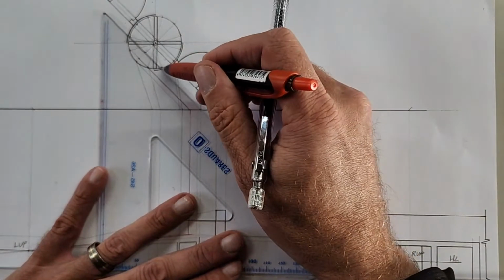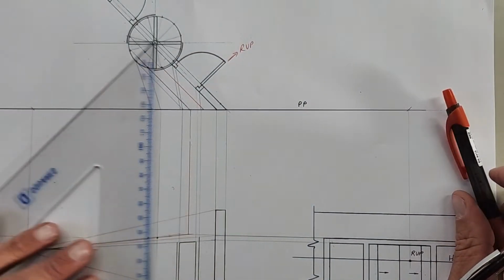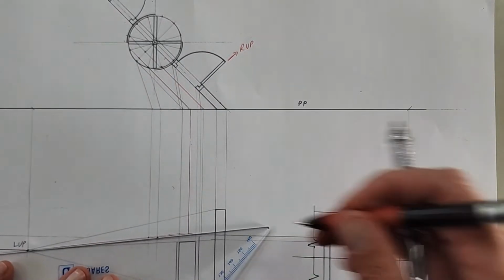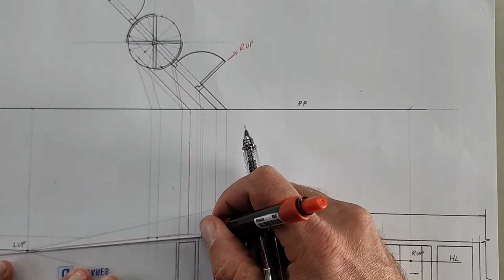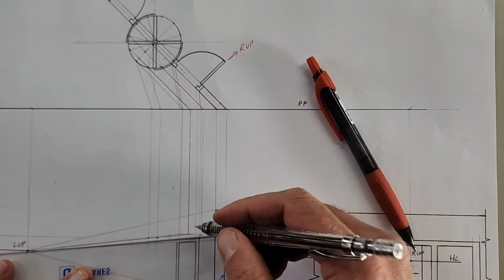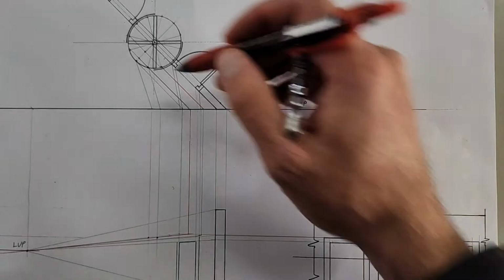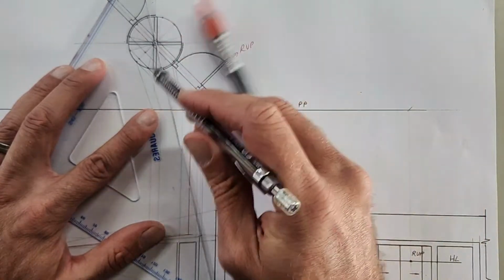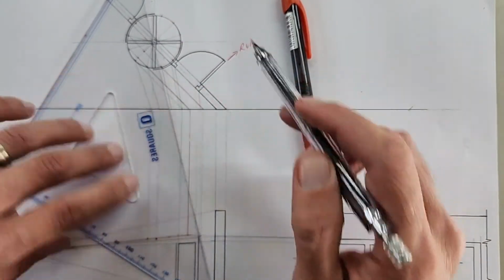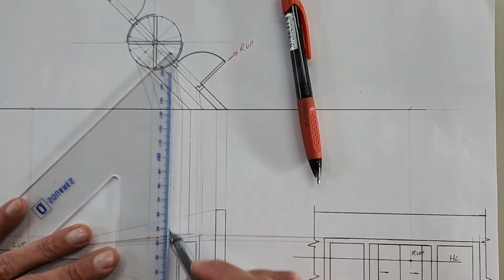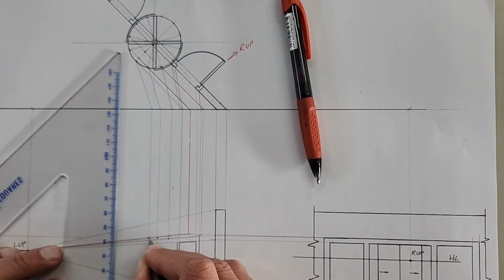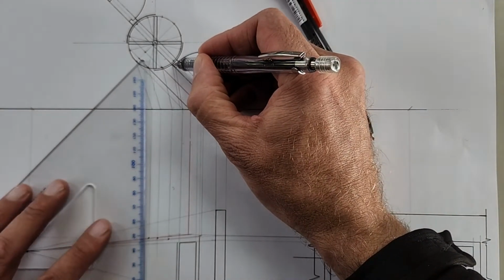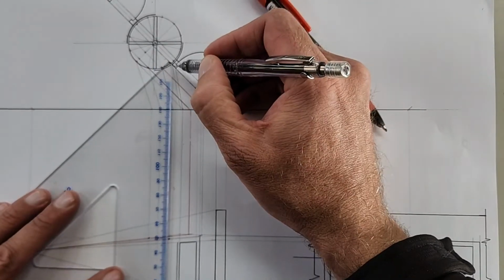Do it again in red, to the picture plane, down to this height, back to the left vanishing point. Then aim it down. Okay, so there's that curve being shaped. The last one is this corner there, just right on that corner anyway.